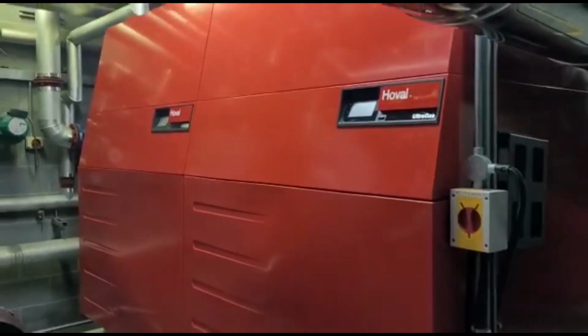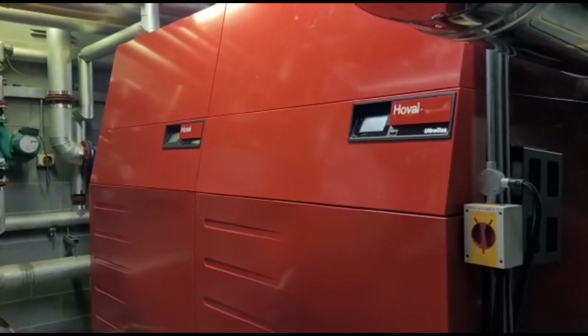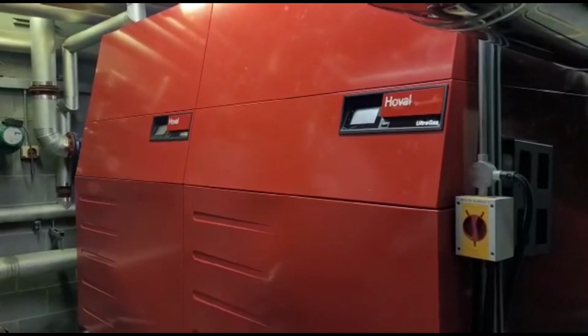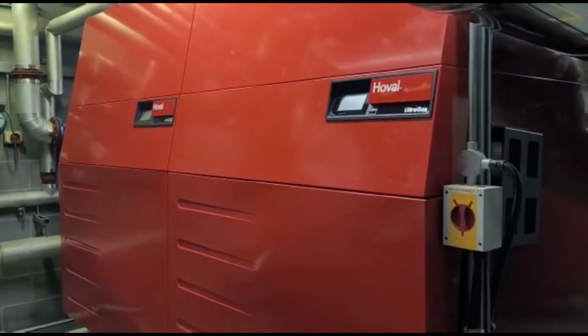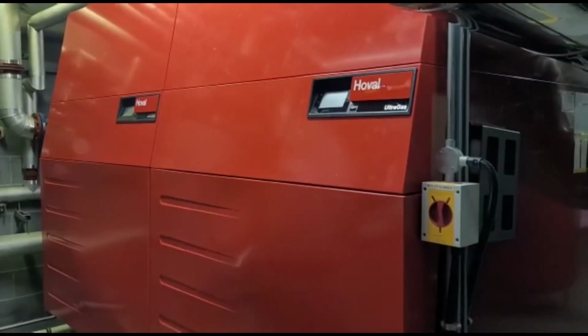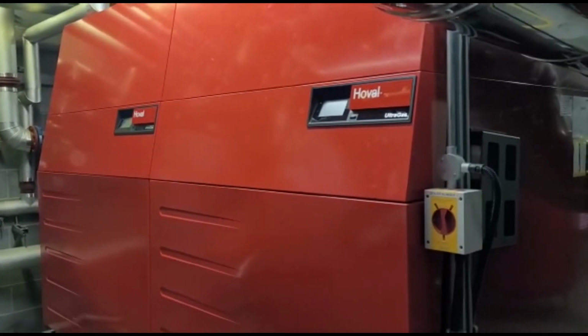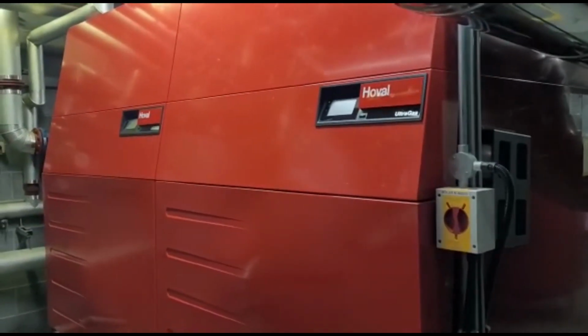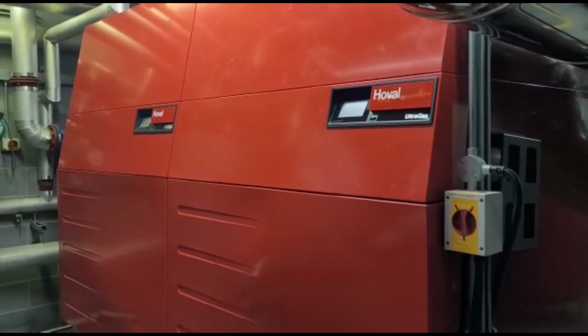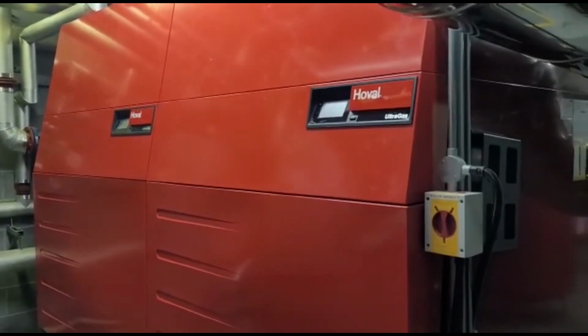Right, two main heating boilers, Hoval UltraGas. There's two here, don't mistake it for one, there are actually two. 720 kilowatts each. Yeah, because it's actually running a comprehensive school.